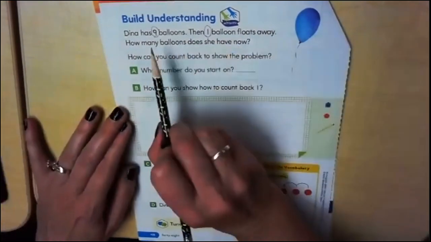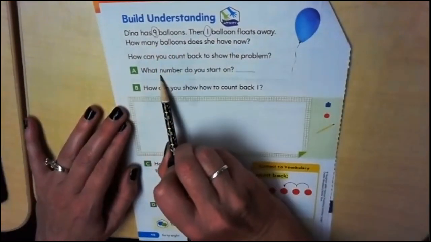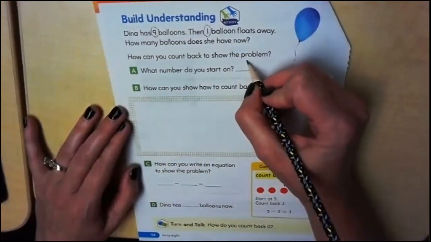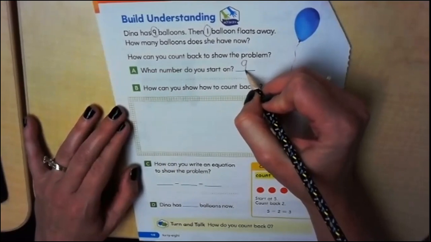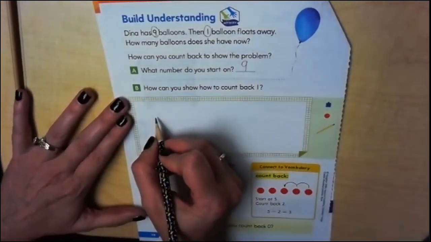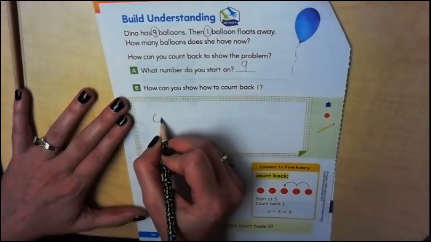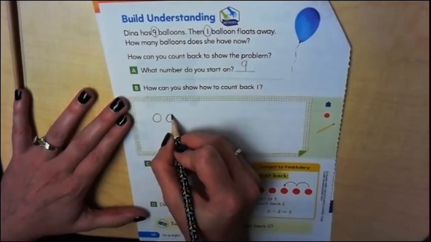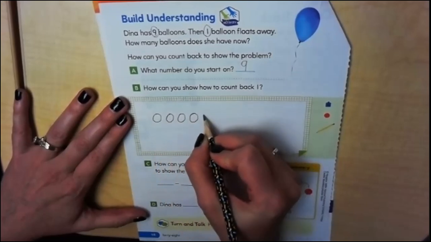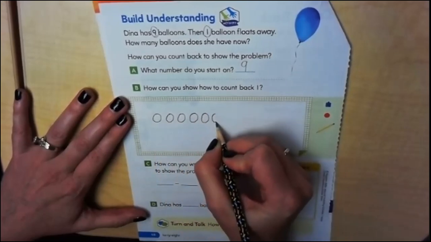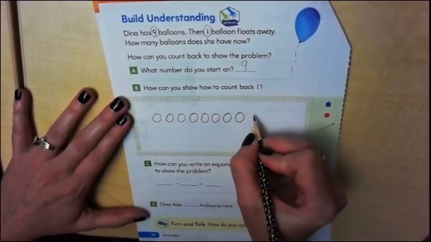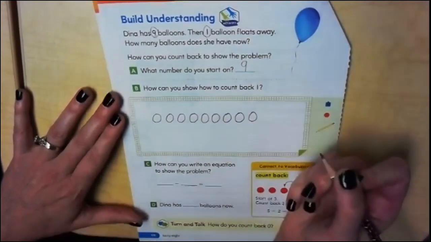We know she has 9 balloons. So it says, what number do you start on? We are going to start on the number 9 because that's the special number that we know. And let's draw some balloons. Let's draw 9 of them. We have 1, 2, 3, 4, 5, 6, 7, 8, 9.